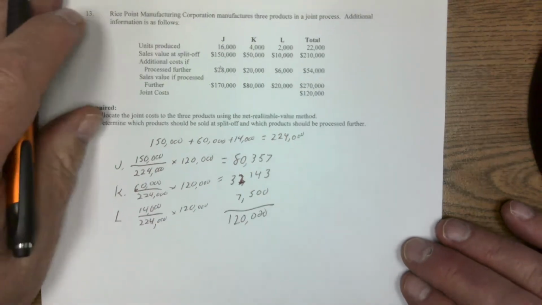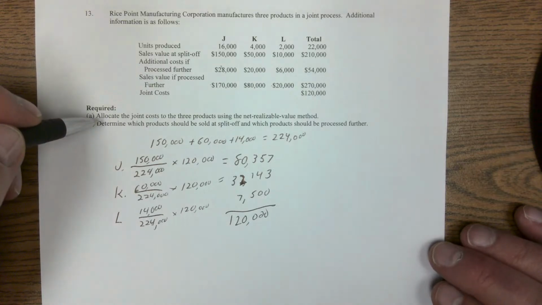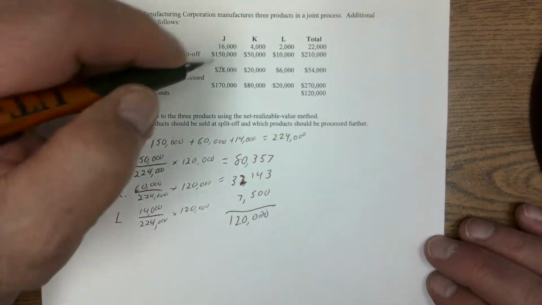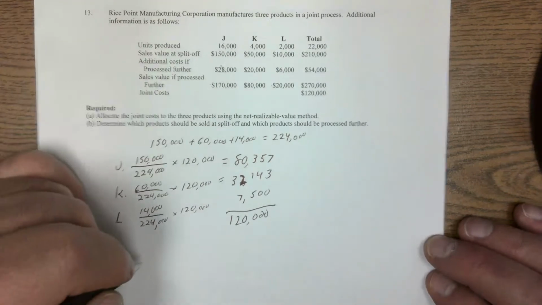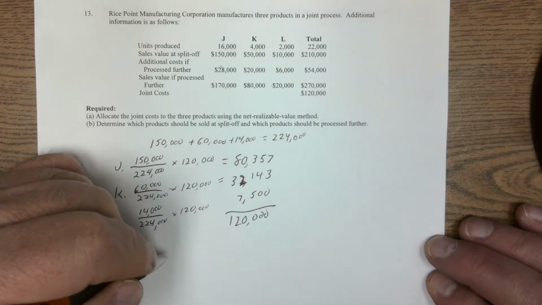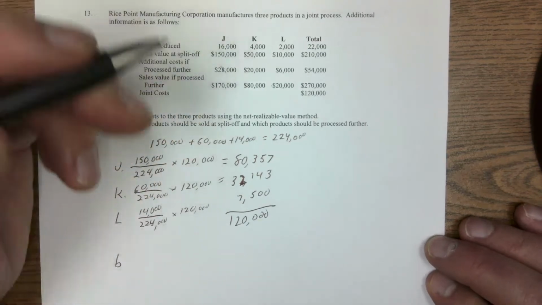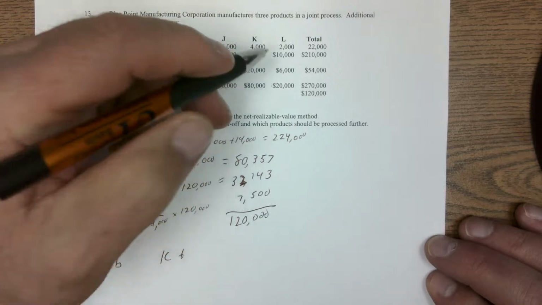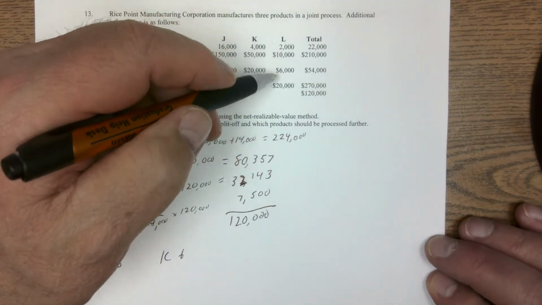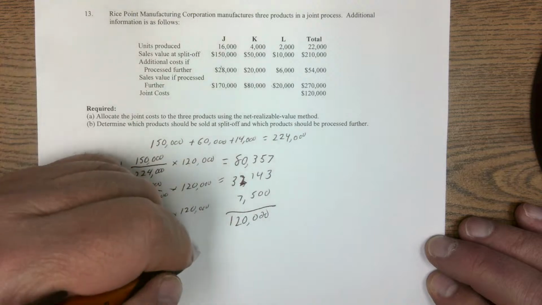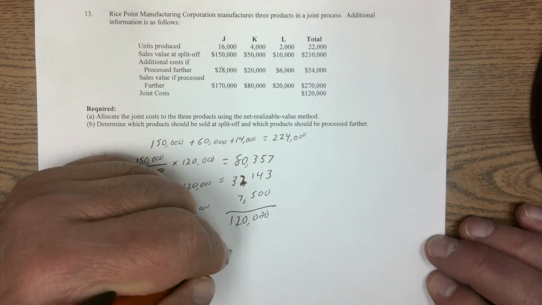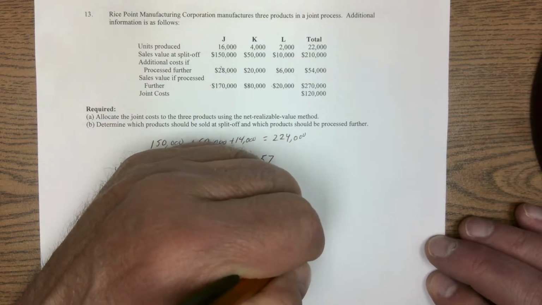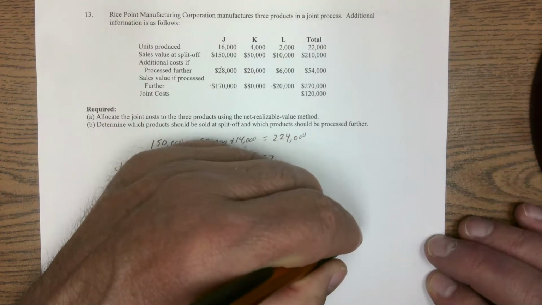Oh, we have part B. Part B says determine which products should be sold at split off. Okay, so we already did that. There's 20,028, so J should not. So B is, this is 30,000 minus 20, so K should, and 10 here minus 6 is 4, so K and L should be processed further.